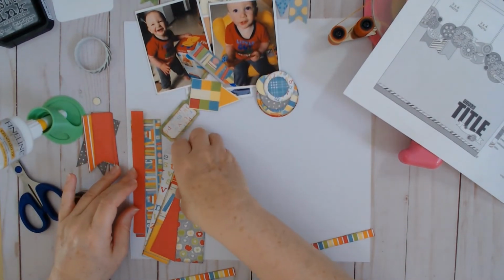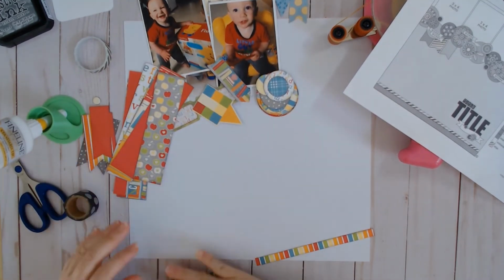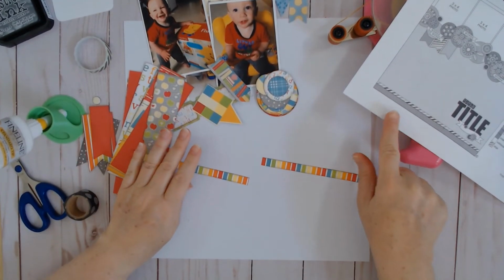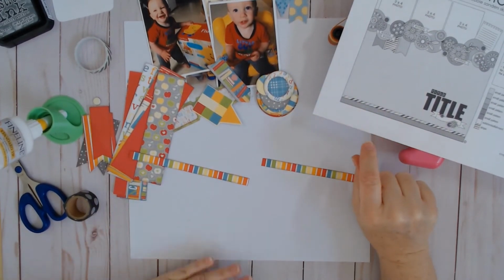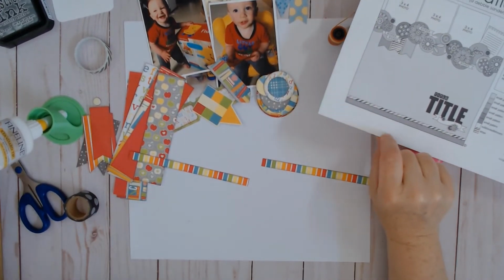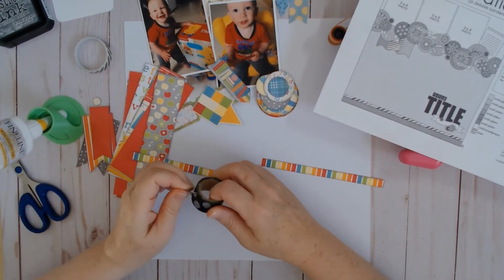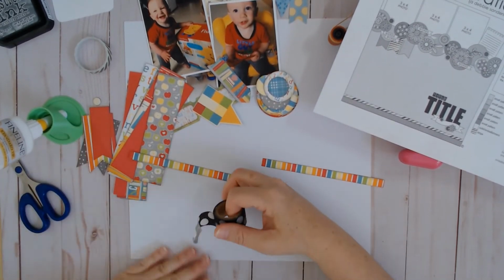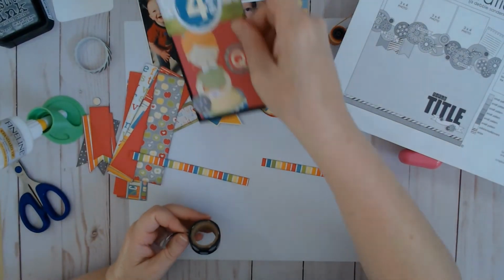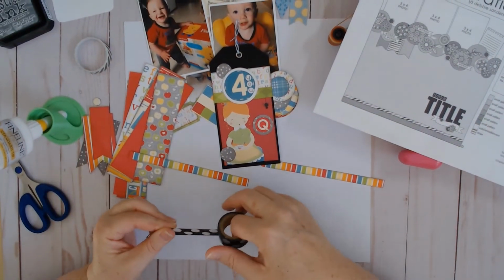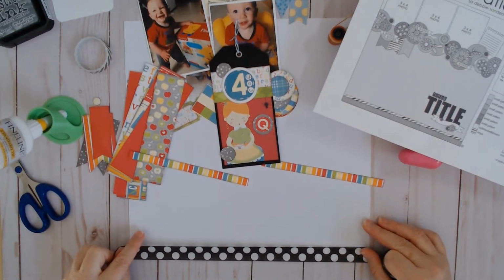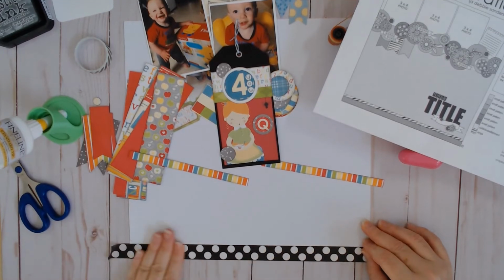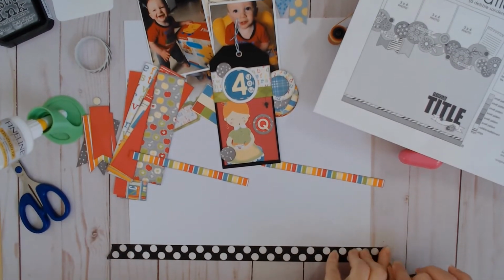So let's see where to begin. I think I'll start with this bottom strip down here, and I will put down some washi. So I want the wider washi, this polka dot one. And I'm going to use black because I wanted to incorporate this tag, which I made on a black piece of cardstock instead of white, just because that's what I had sitting on my desk. So there is that bottom bit.